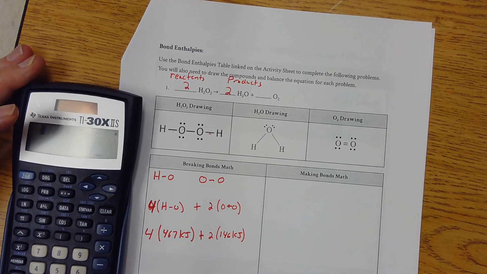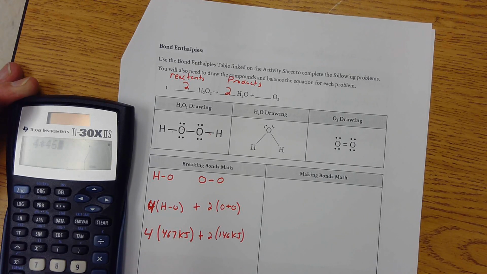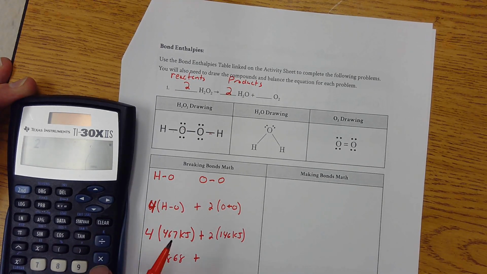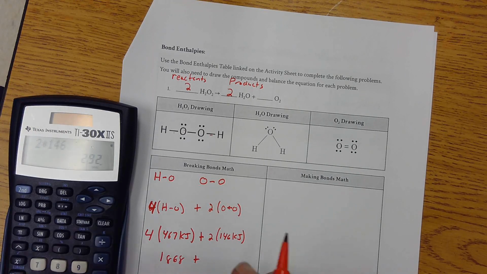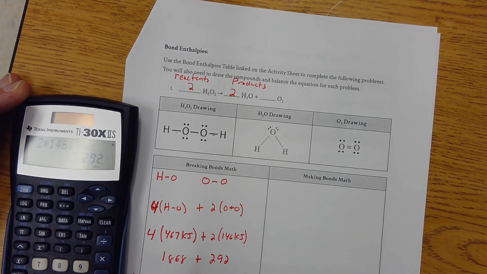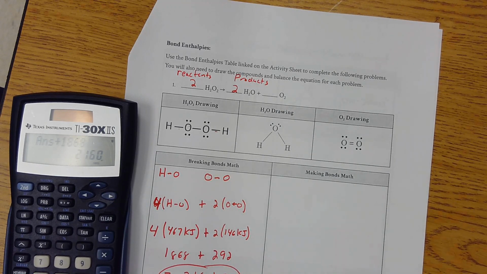I'll show you what this looks like. I don't know how well we can see that, but we're going to take 4 times 467. So we get 1,868. And then we'll take 2 times 146. We get 292. We're going to add those 2 together and get a total. So we're going to get 292 plus 1,868, which is 2160 kilojoules on this side.